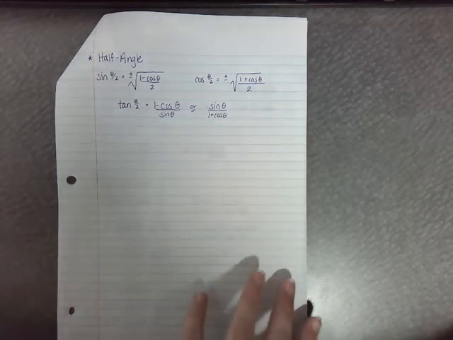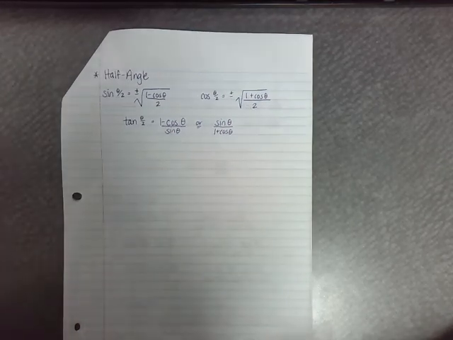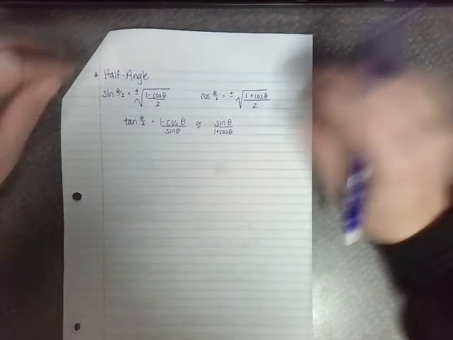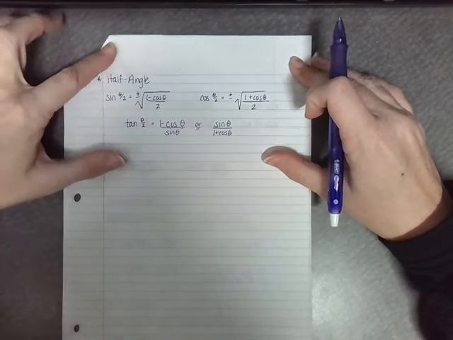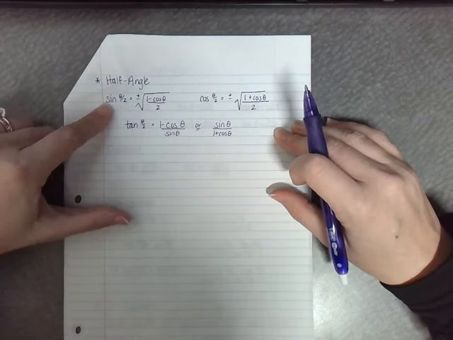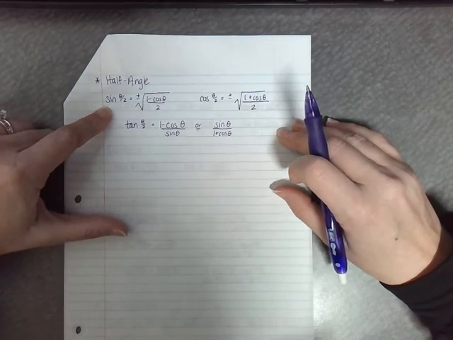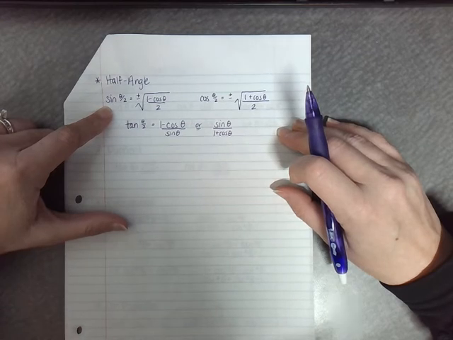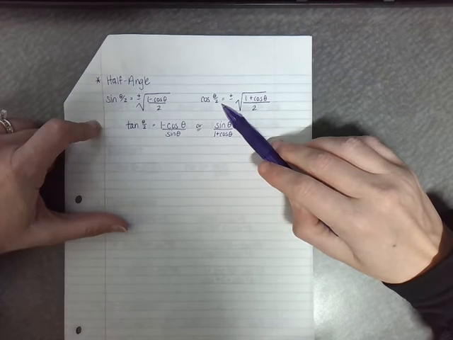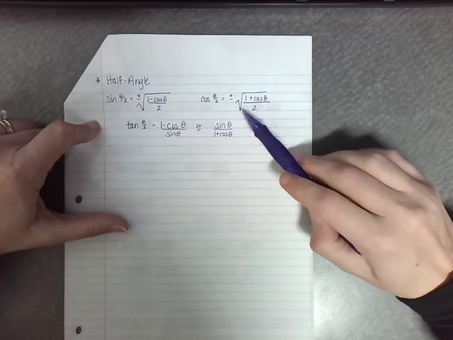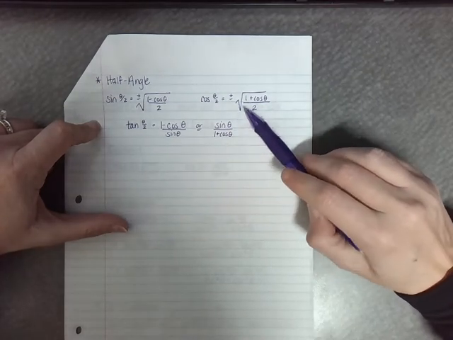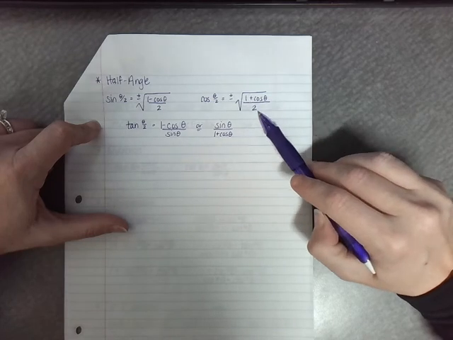In this video, we're going to look at a new set of identities called our half-angle identities. So you'll need to copy these on your identity sheet. The first one is the sine of theta halves, or theta over 2, equals plus or minus the square root of (1 minus cosine theta) over 2. And then cosine of theta halves, or theta over 2, equals plus or minus the square root of (1 plus the cosine of theta) over 2.